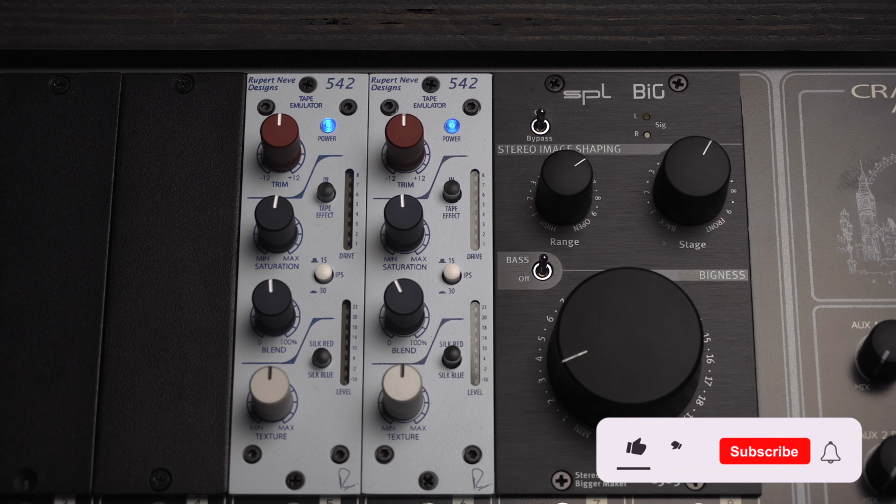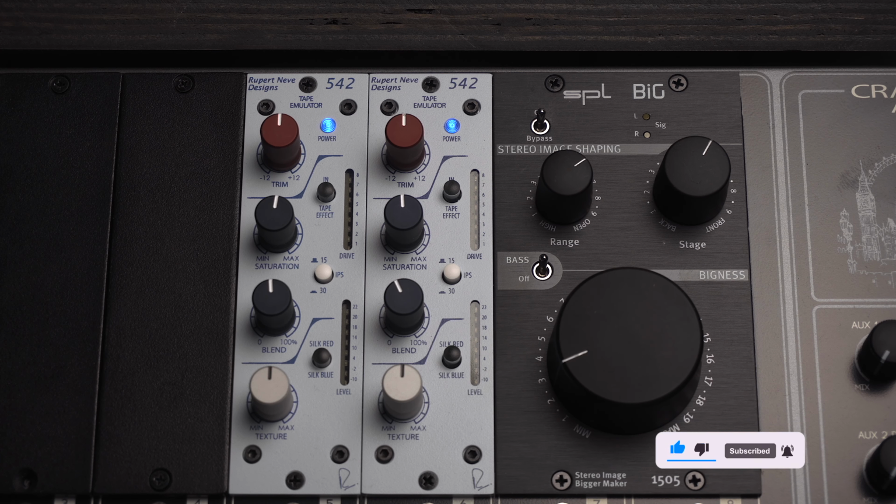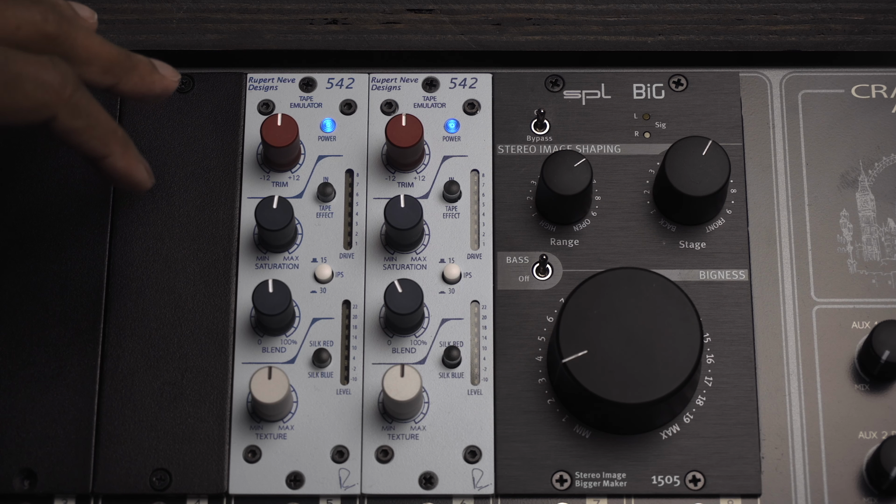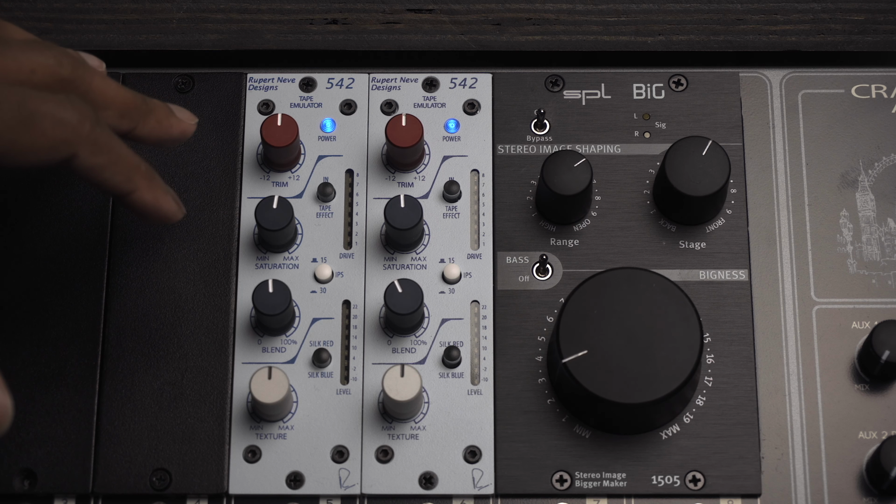We're going to be taking a look at the Neve 542. That is the Rupert Neve Designs 542. And as you can see right here, I just want to walk you through the unit, and I also want to show you how I use it to boost the low end in this EDM track I have pulled up versus using the EQ. So let's go over what each of the functions do before we get into the track.